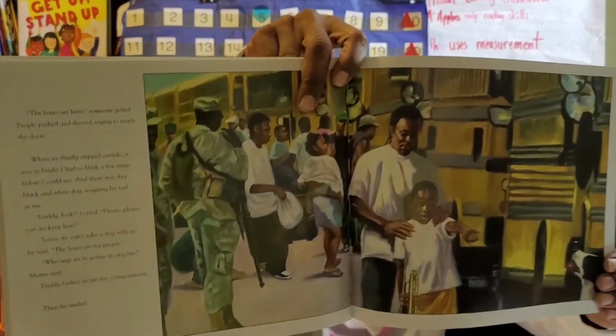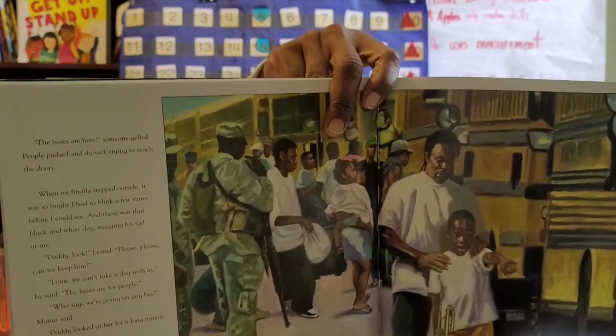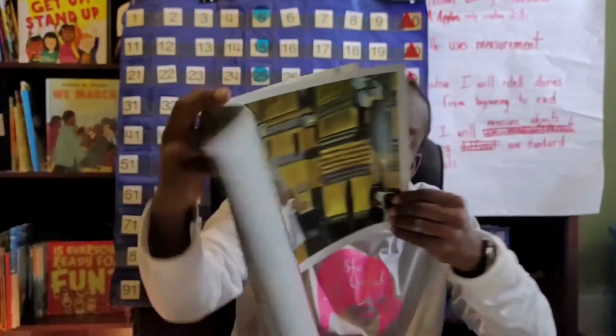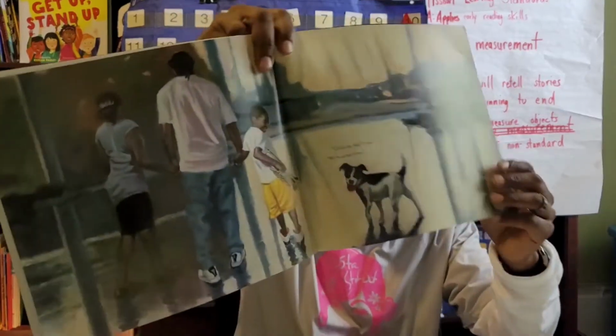"Daddy, look," I cried. "Please, please, can we keep him?" "Louis, we can't take a dog with us," he said. "Them buses are for people." "Who says we're taking any bus?" Mama said. Daddy looked for a long minute. Then he smiled. "Come on, boy," I said. "We're going home."